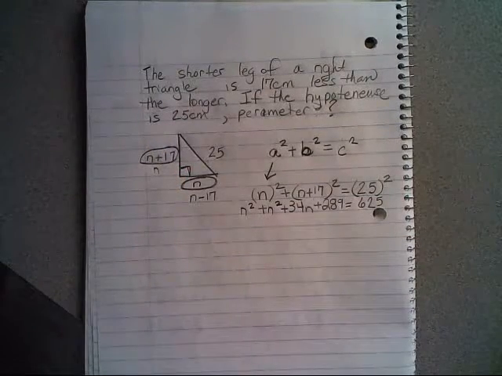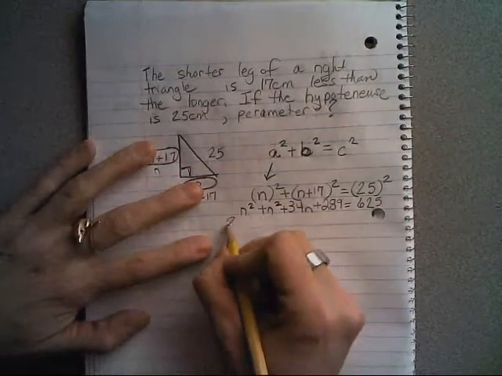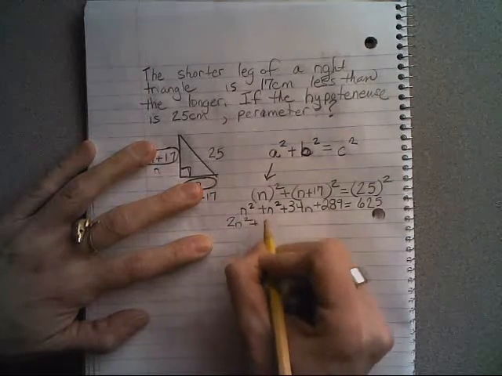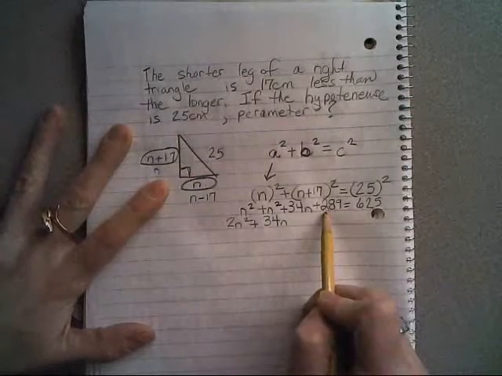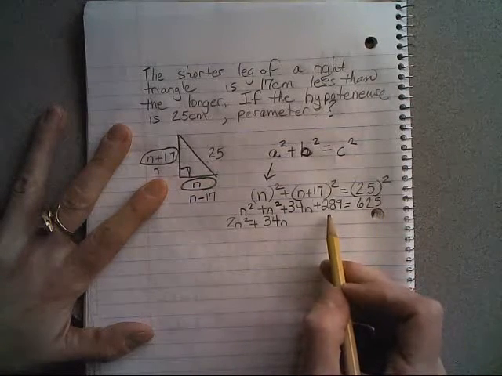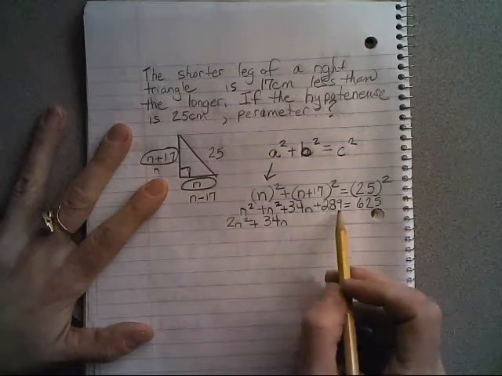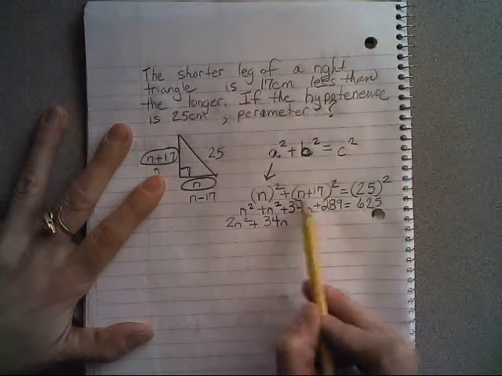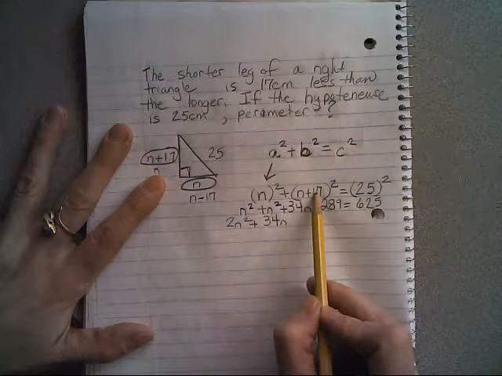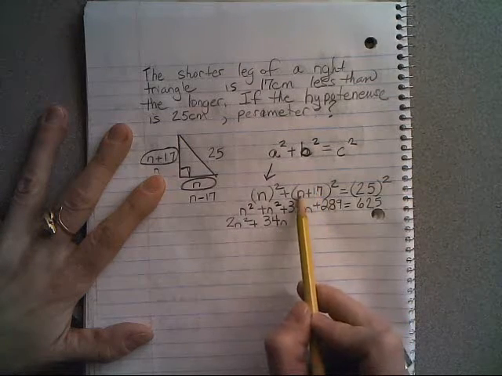So let's start cleaning this up. 2n squared plus 34n. Carter, subtract 625 minus 289. Yeah, where did 34 come from? It's 336. A squared plus twice the product of A and B. So I FOILed it.